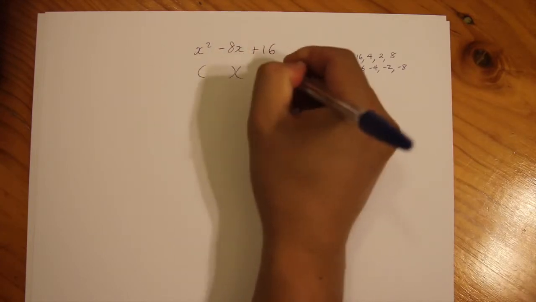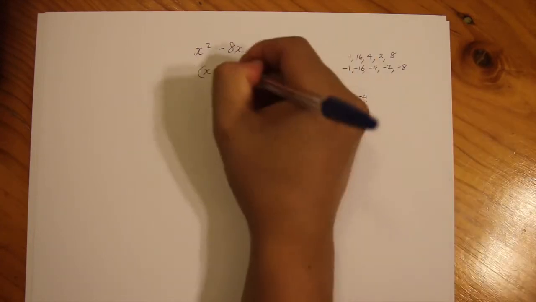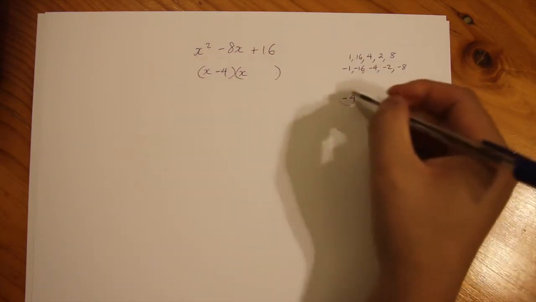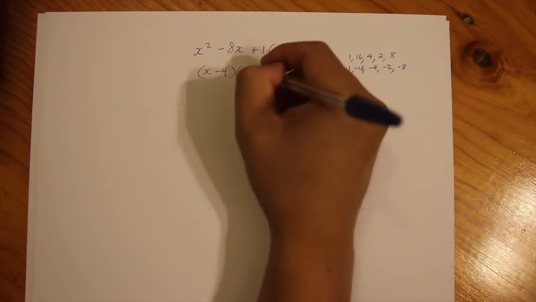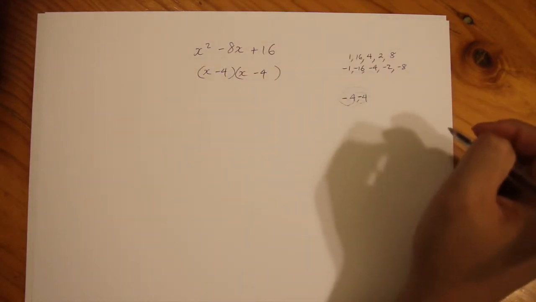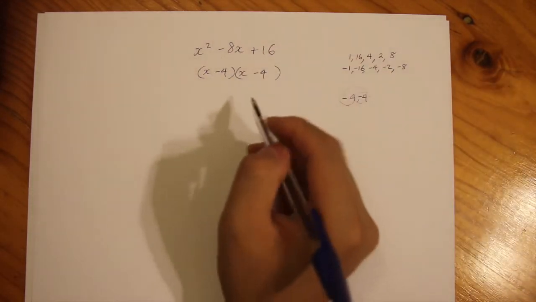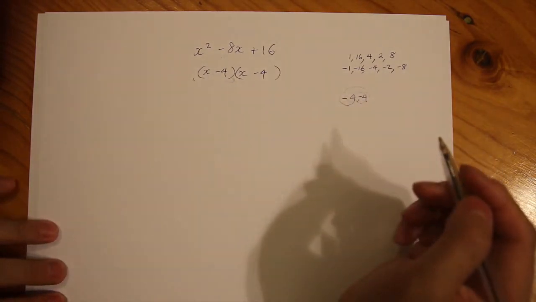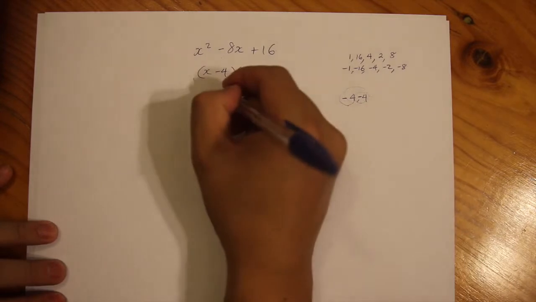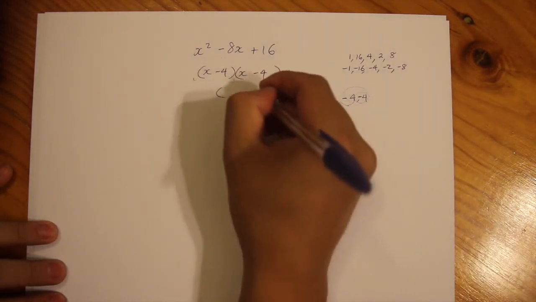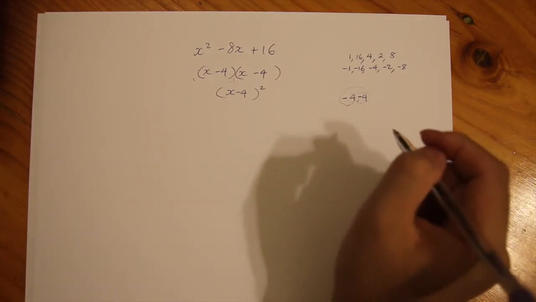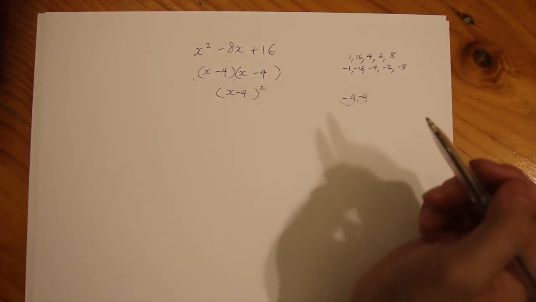So what's good about this is we have x to begin with, and we have minus 4 in one bracket, and minus 4 in another bracket. What we end up with is two brackets that are exactly the same, and we can simplify it by just saying that it is (x minus 4) squared.